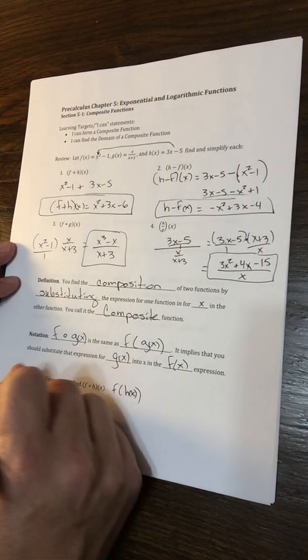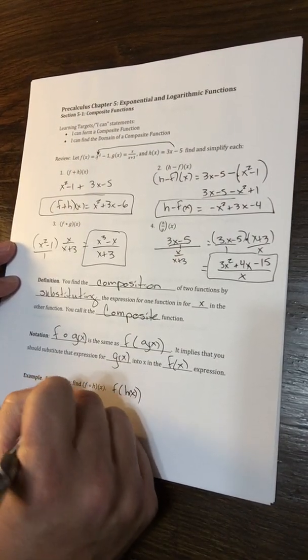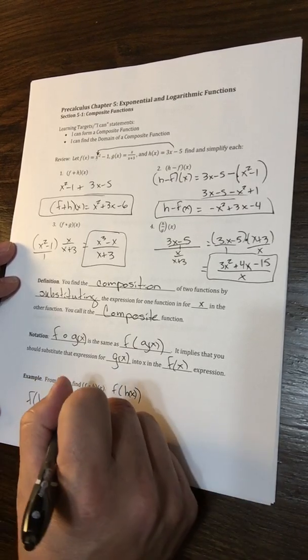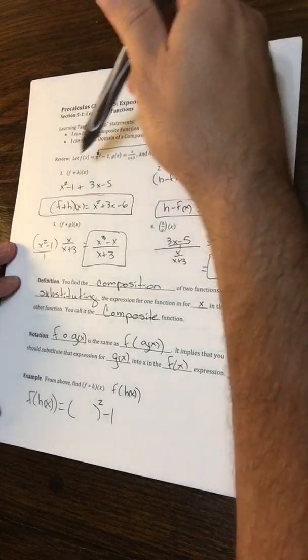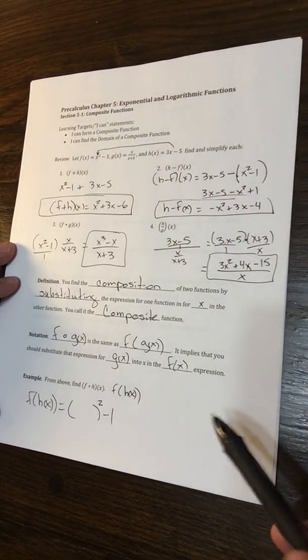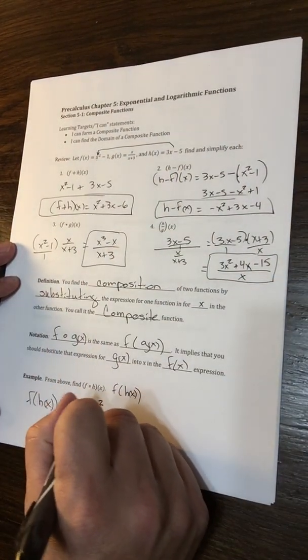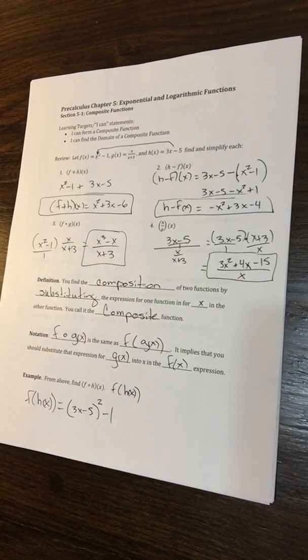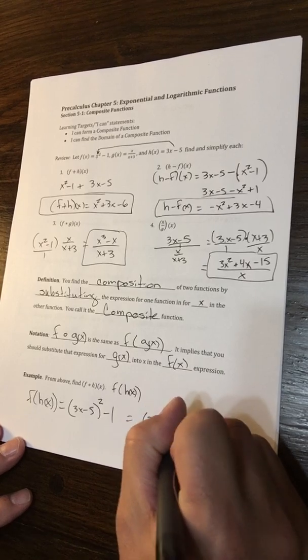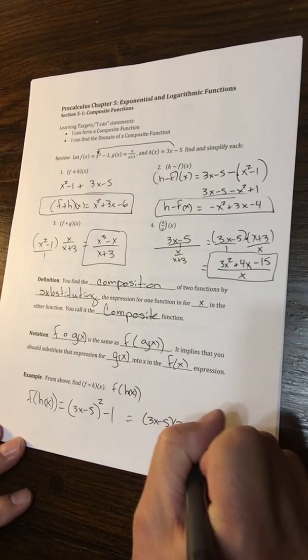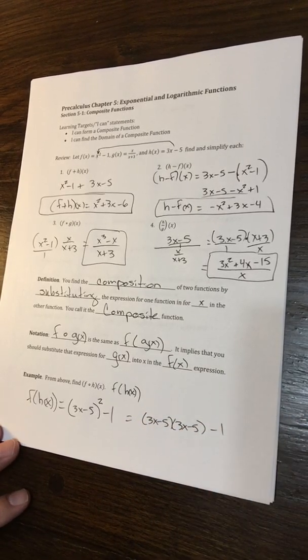Here we go. That is going right there. So here we go. F of h of x. That's going to be something squared minus 1, right? The f structure is x squared minus 1. Remove the x, replace it with 3x minus 5. That's how you find the composition of functions. Now I should simplify that. It's going to be 3x minus 5 times itself, and then a minus 1 after that.